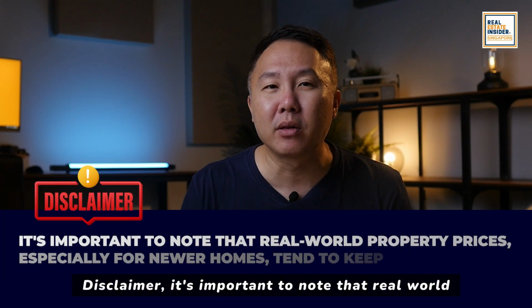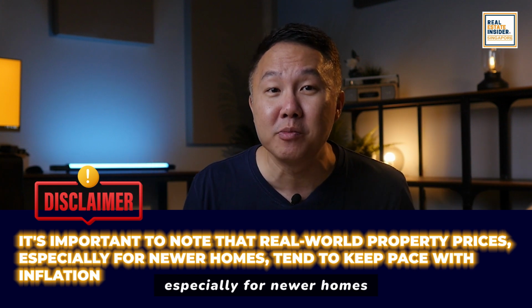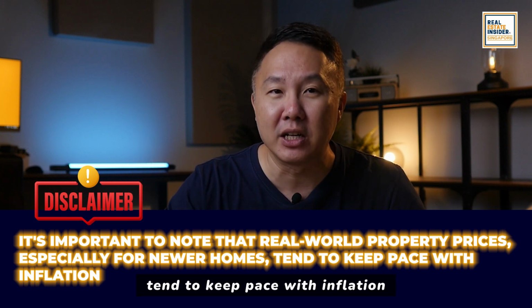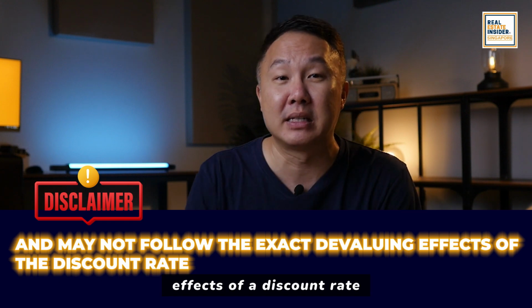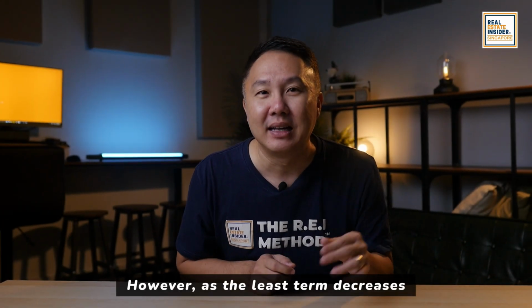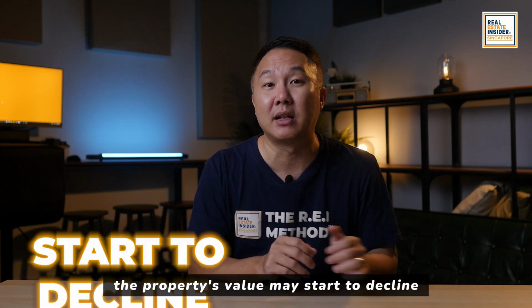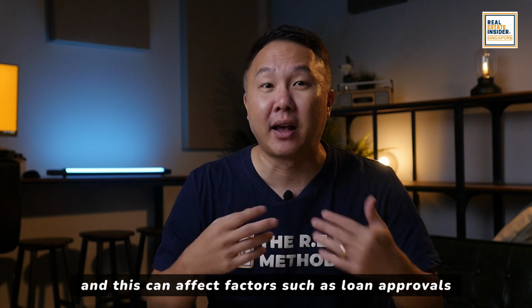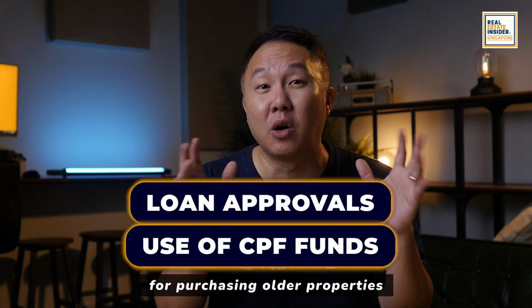Disclaimer: it's important to note that real-world property prices, especially for newer homes, tend to keep pace with inflation and may not follow the exact devaluing effects of a discount rate. However, as the lease term decreases, the property's value may start to decline, and this can affect factors such as loan approvals and the use of CPF funds for purchasing older properties.